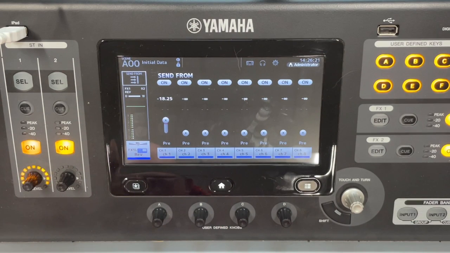Pre-fader means that the acoustic channel strip, as you move that fader up and down, has no effect on how much signal is sent to the effects engine. If you select post fader, as you move the channel slider, that does affect how much of the effect is also included.